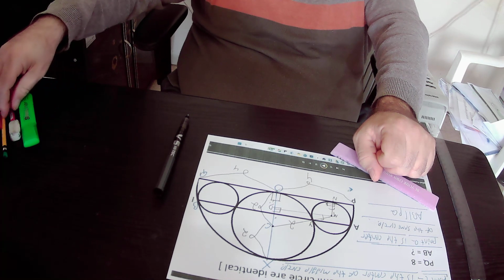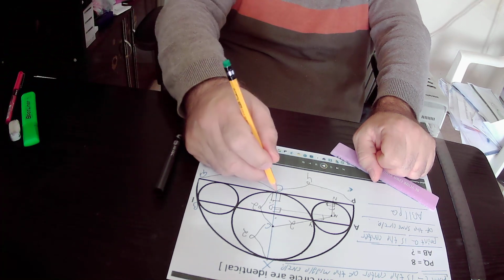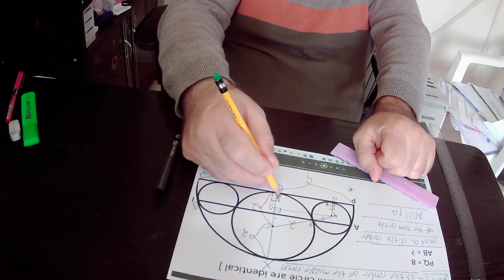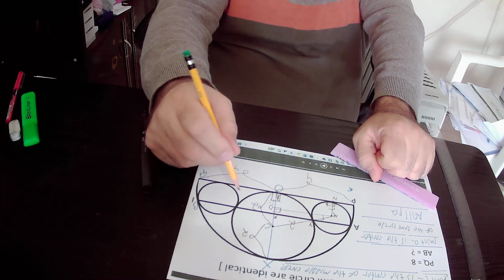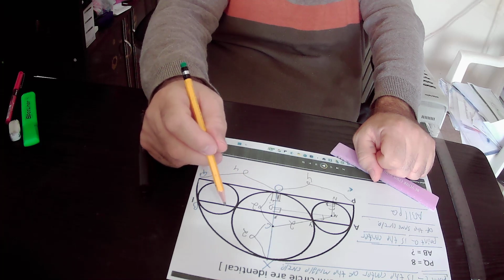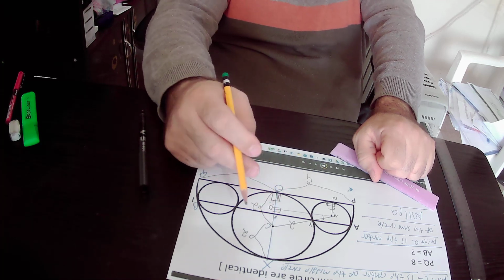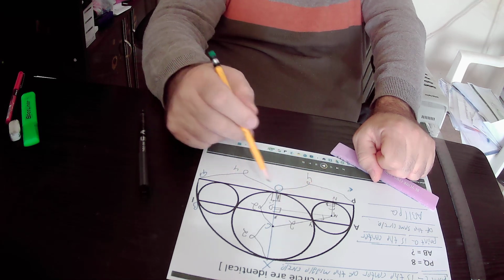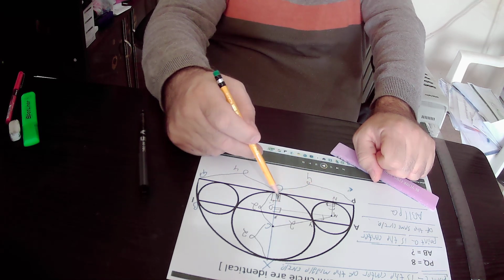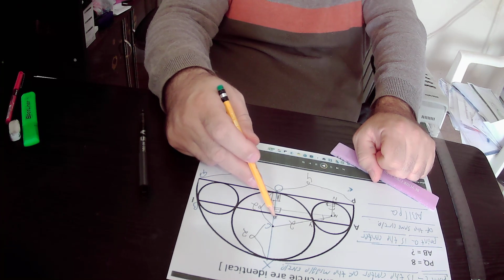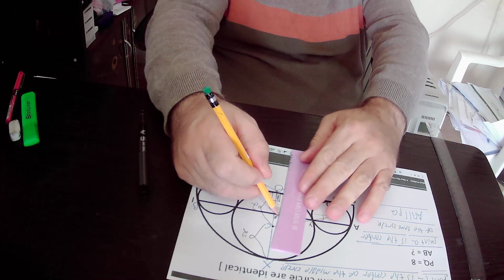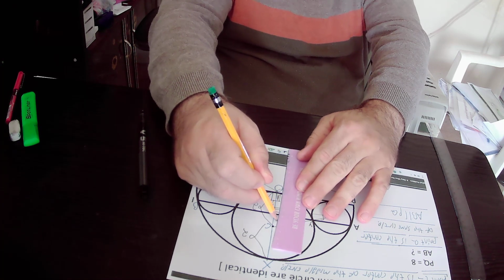So this angle and this angle will be equal to each other because they are corresponding angles located between the parallel lines AB and PQ. But we know that this angle is a right angle, and those two corresponding angles are equal. Therefore, this angle will also be a right angle, that is to say, it equals 90 degrees.